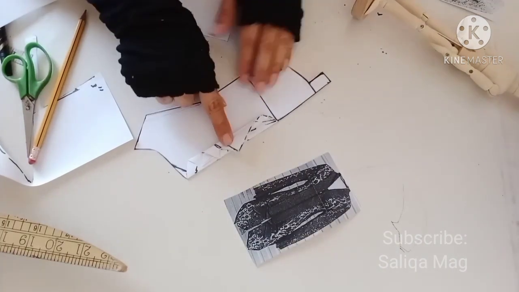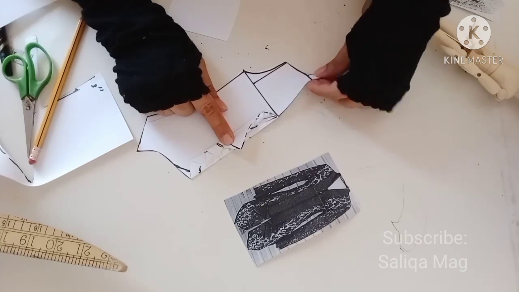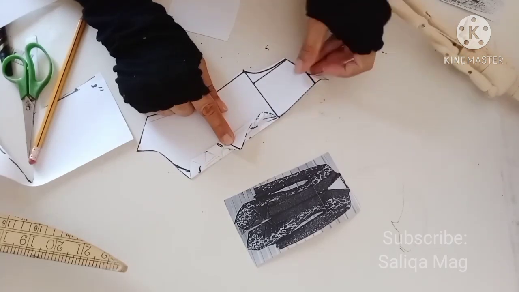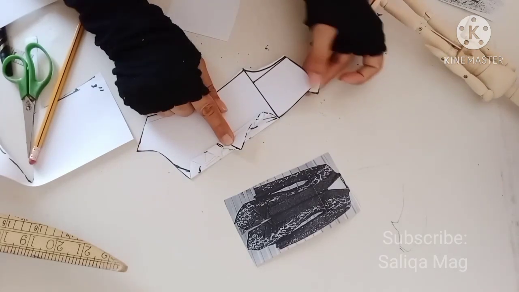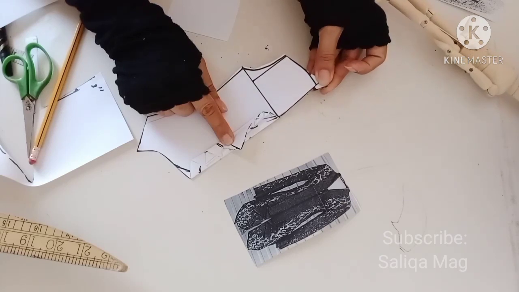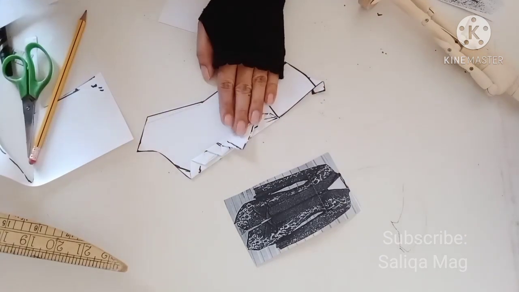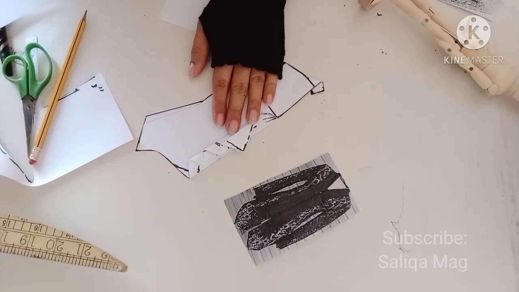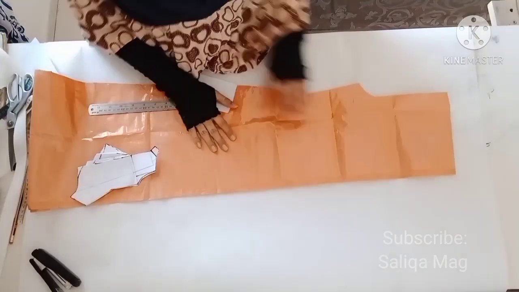So let me explain this, that here from the collar it will go something on the back side, something like this, and it will join on the other side because it's an open shirt. So let's start the pattern making part.